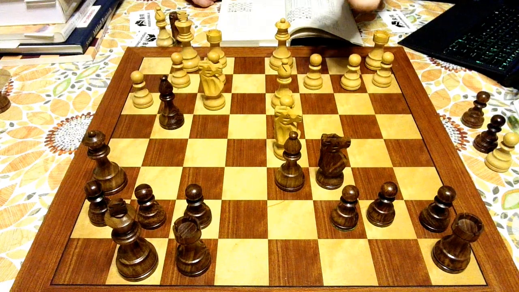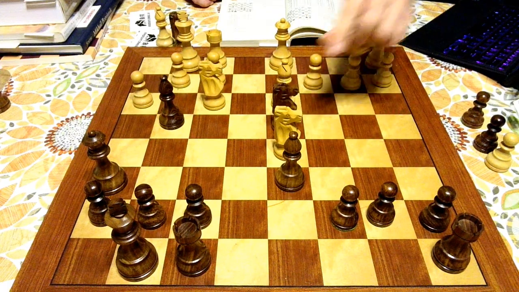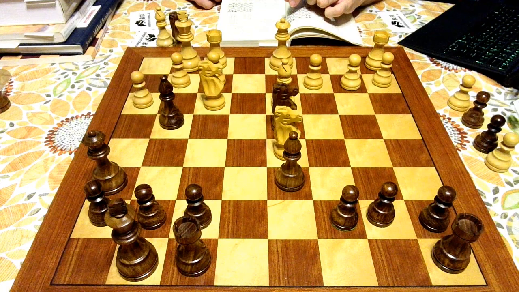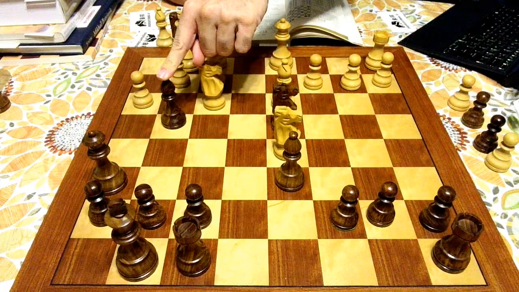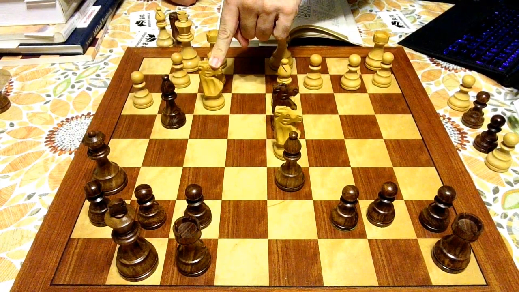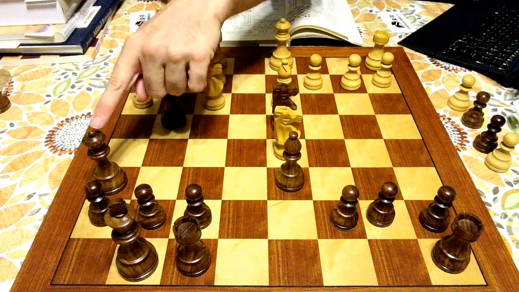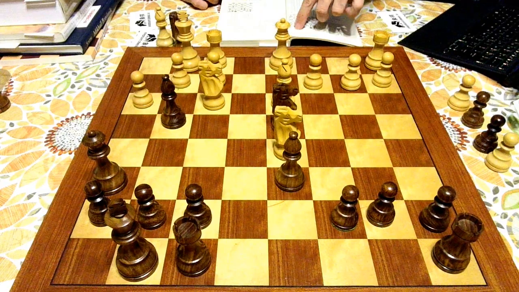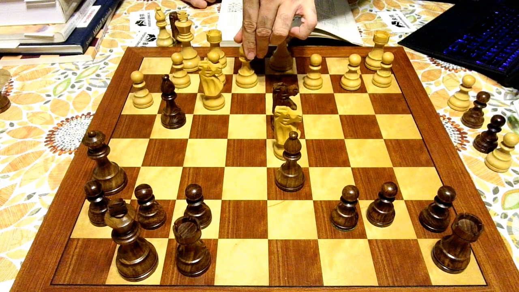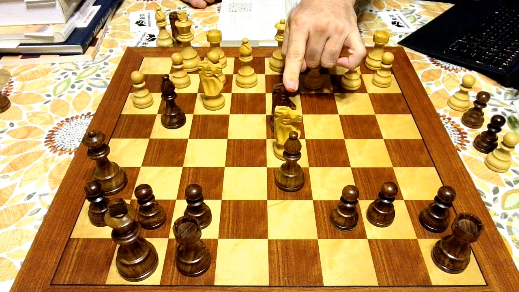Knight takes pawn. Bishop, king 2. This is interesting. Bishop, king 2. Okay, so the problem is this. If it takes here, there is check, right? Once it takes, there is checkmate. So that's why. Okay, so bishop, king 2. Because he attacks here.